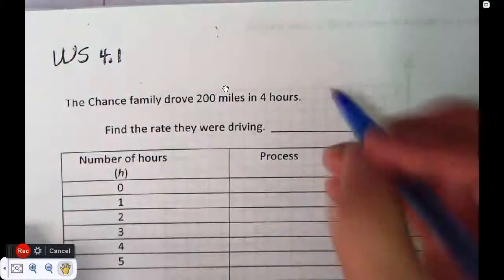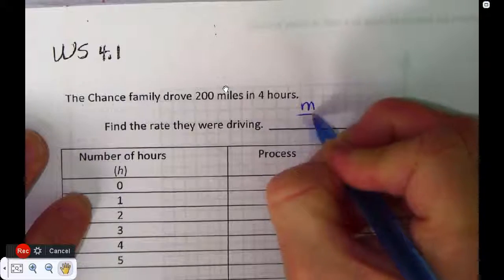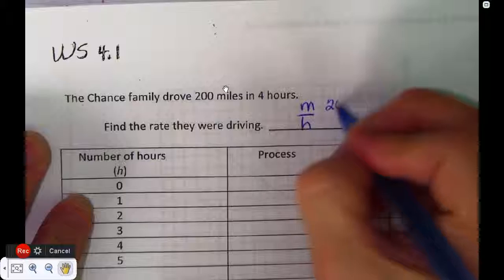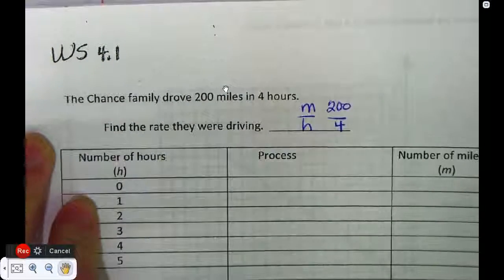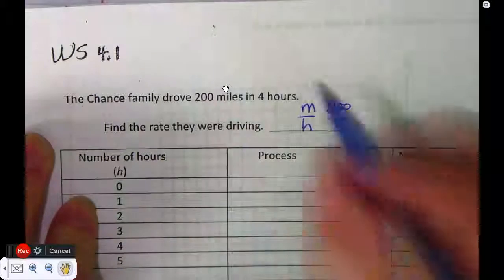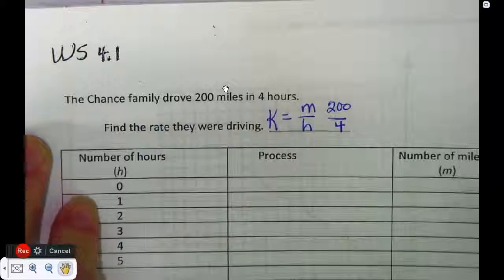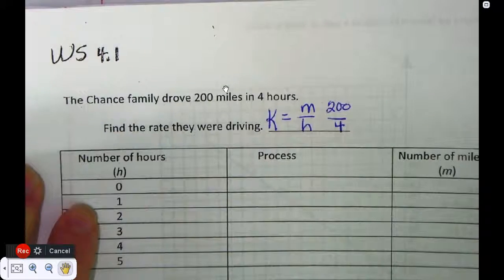50 miles. So what did you divide? Good. So you want to divide the miles by the hours. So you're going to divide 200 by 4. We're getting the unit rate. What is another name for unit rate? Constant of... say it louder. Good. So constant of proportionality, where you divide the y by the x.